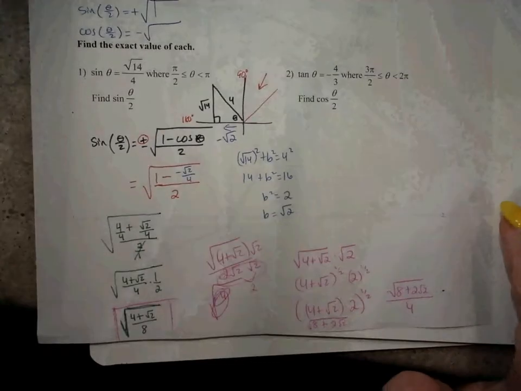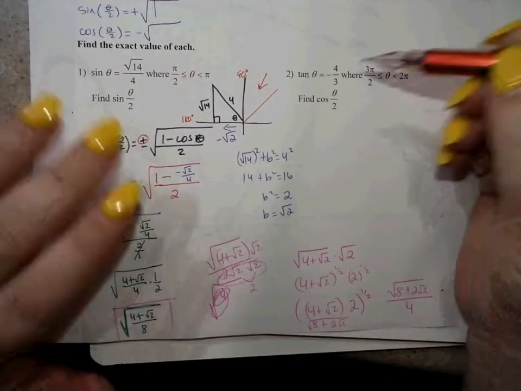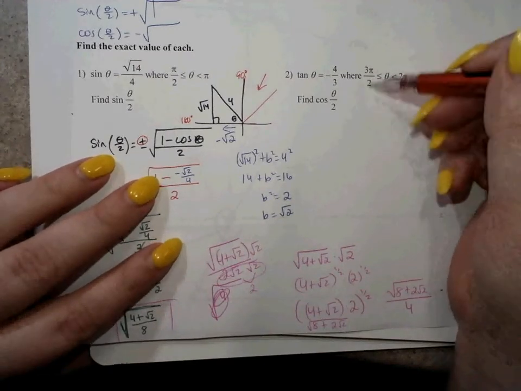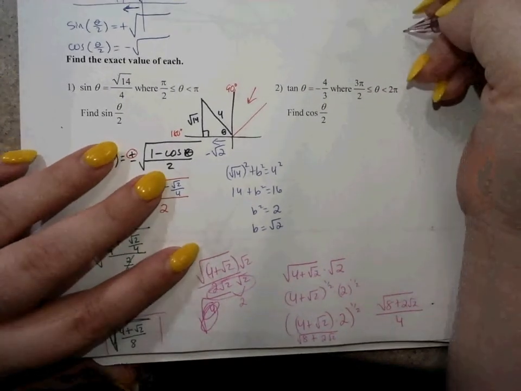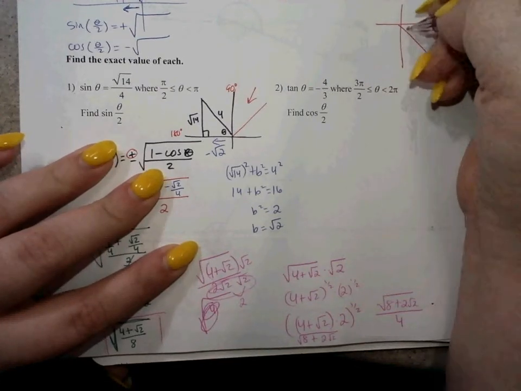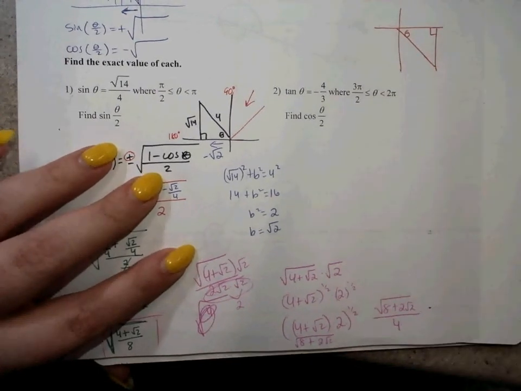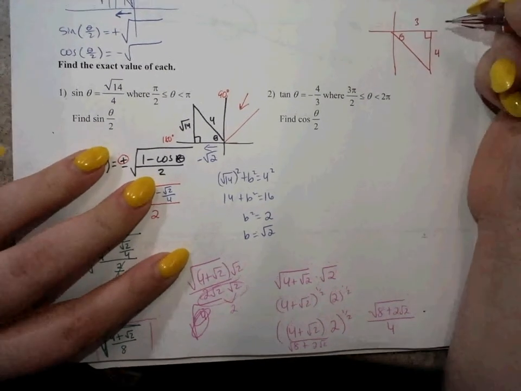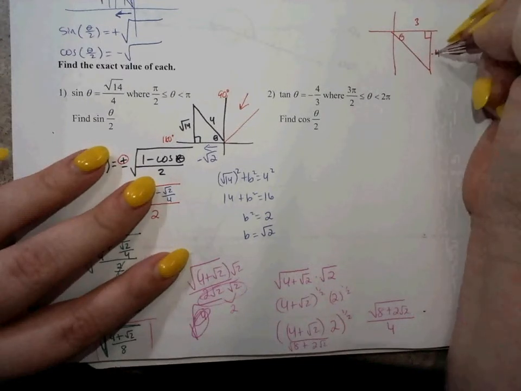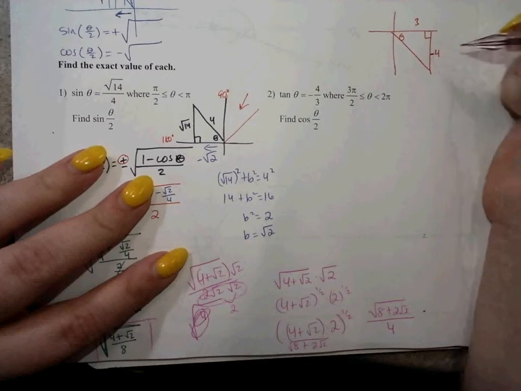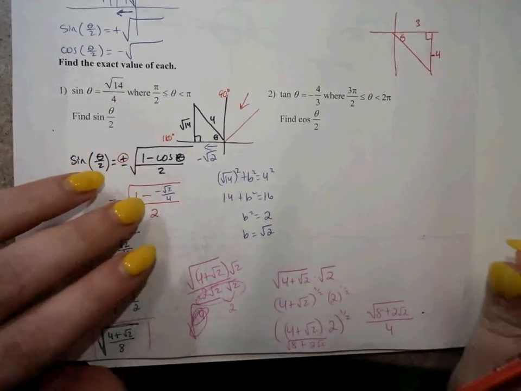Okay, let's do this one real quick. So tangent, I've got in the fourth quadrant. Okay, so if I'm in the fourth quadrant with theta, and tangent is opposite over adjacent, so I'm going to put opposite and adjacent, and the negative has to go to the 4 because it's going down vertically as opposed to the adjacent, which is going horizontally to the right.